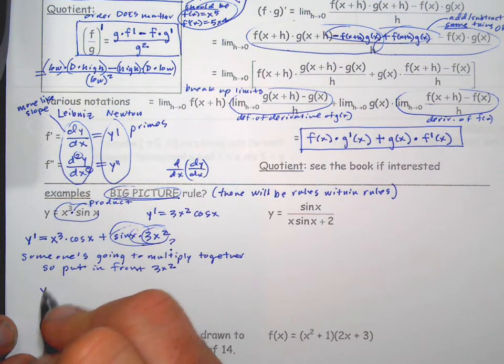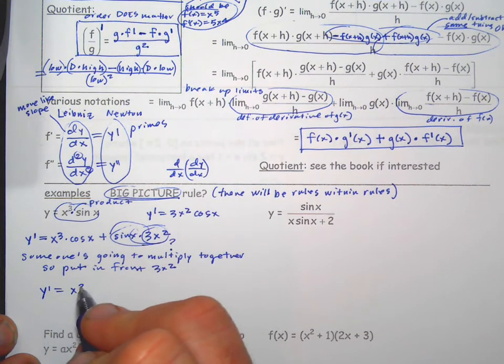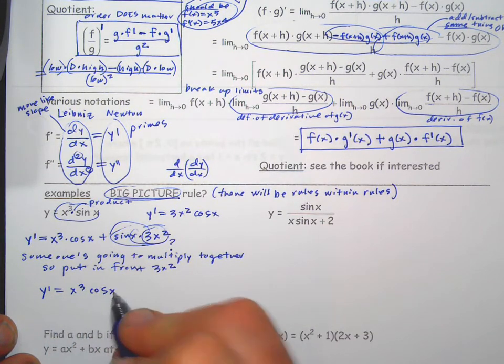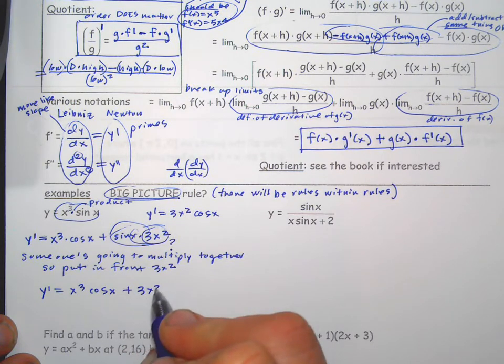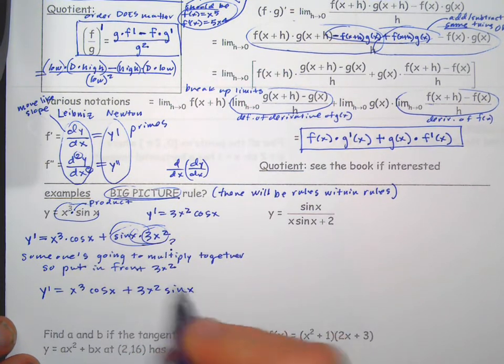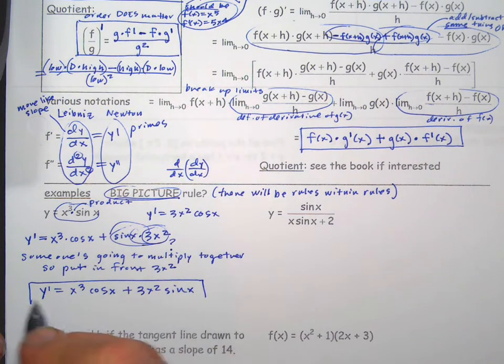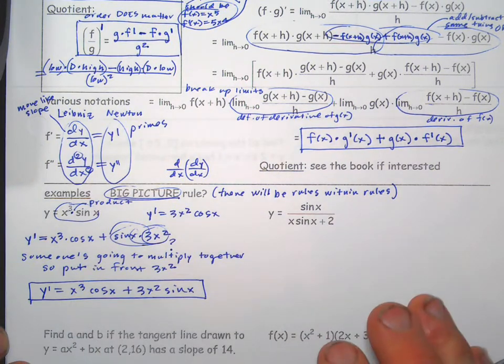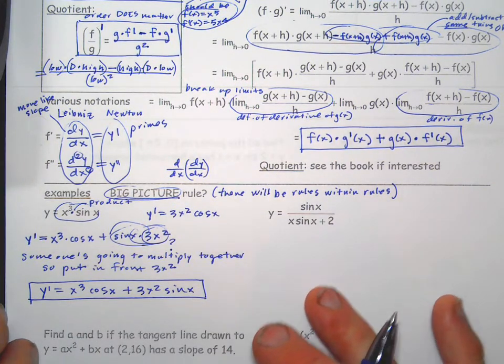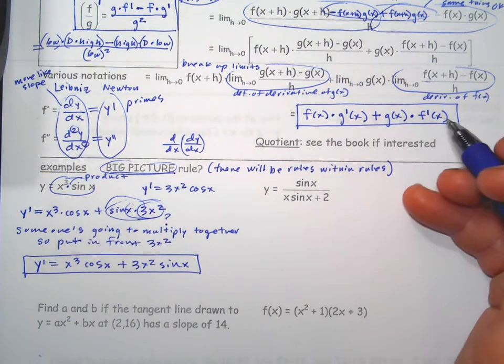So y prime equals x cubed cosine x plus 3x squared sine x. This is the way you should write your final answer for these, just to make it nice and understandable. Okay. Next problem. What's the big picture rule?